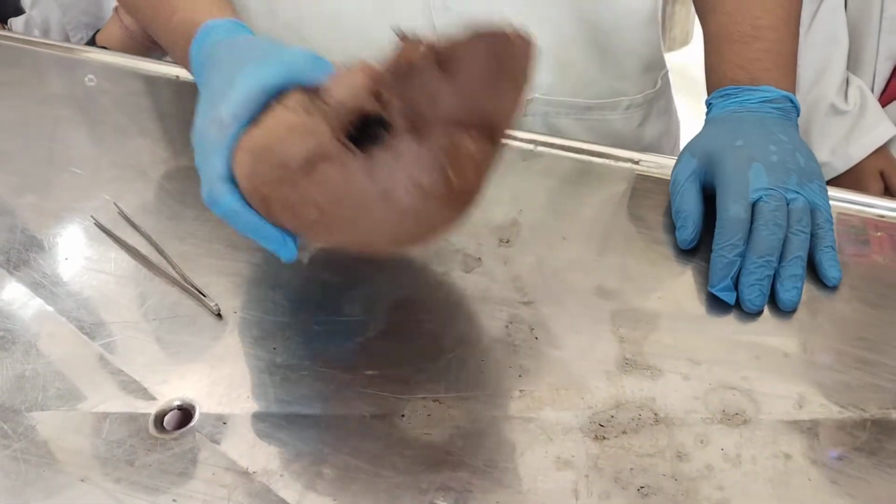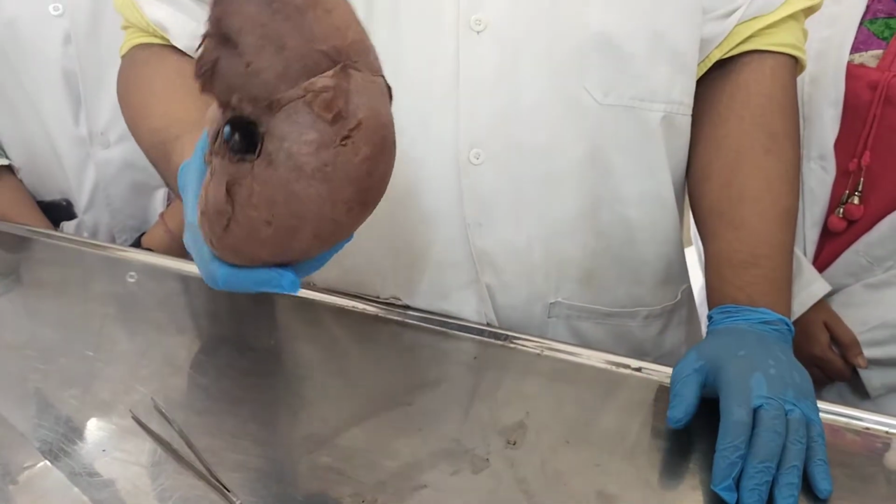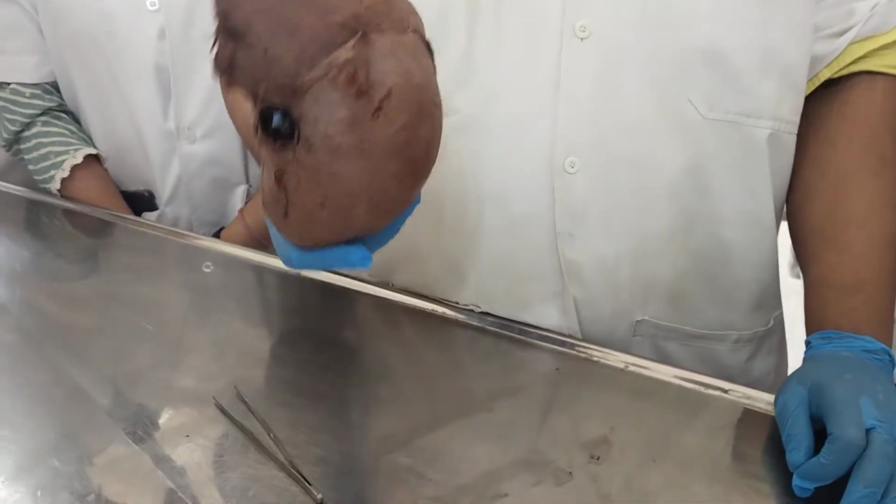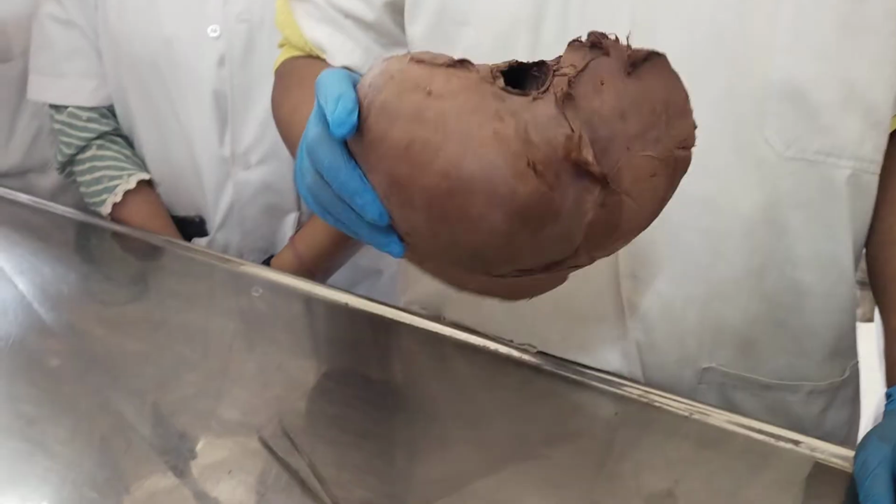Liver is asked mainly in practicals. Theory questions can come, but a long question on liver has not come till now. Liver is mainly a practical topic.